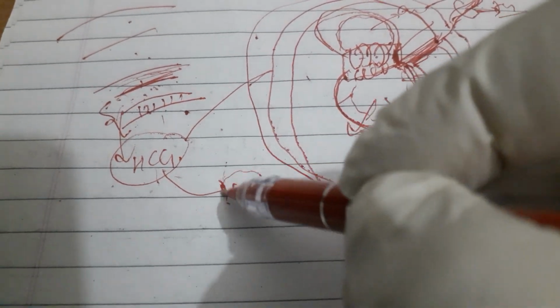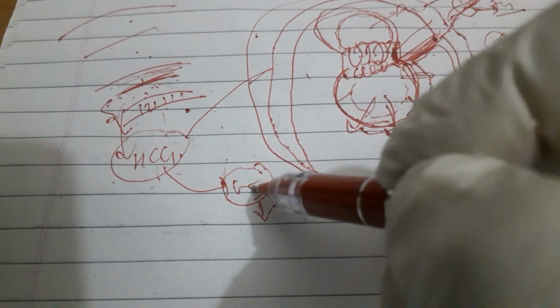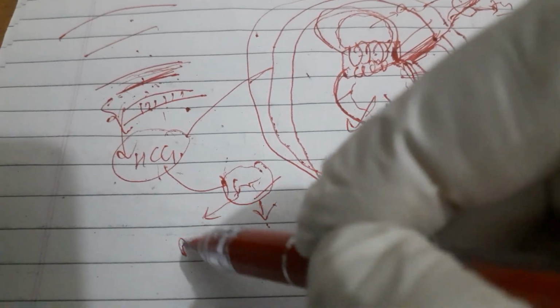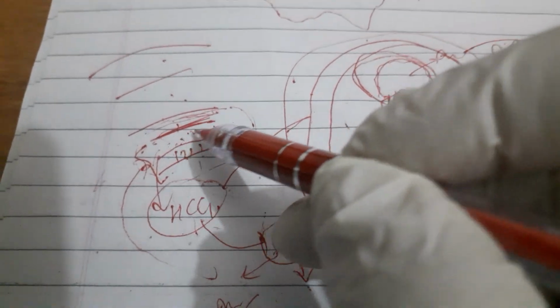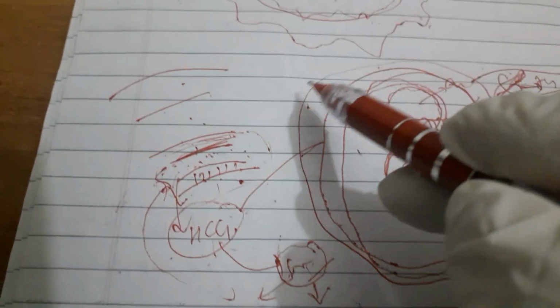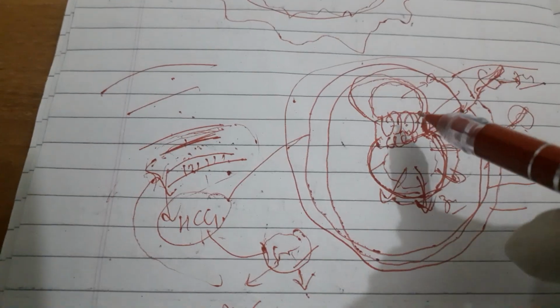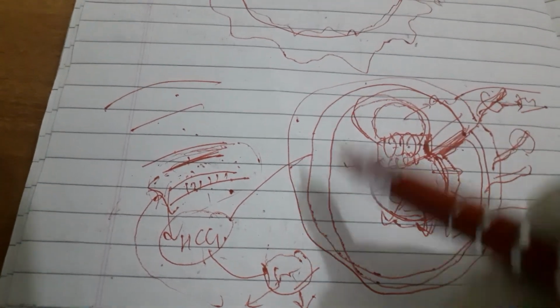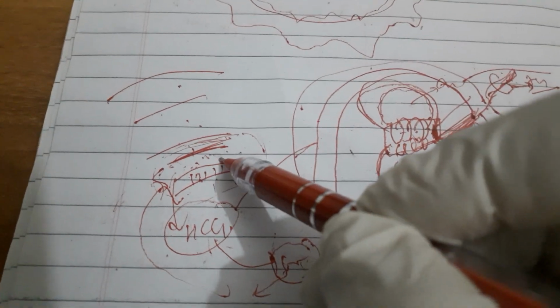Now the corpus luteum turns into the corpus luteum of pregnancy, and it secretes progesterone, which activates the proliferation of endometrium, and now this endometrium turns into the decidua. Decidua means endometrium when full of glycogen and lipids, very nutritive, having nutritive value for the developing embryo, then it is called decidua.